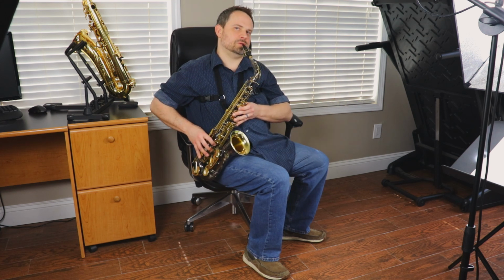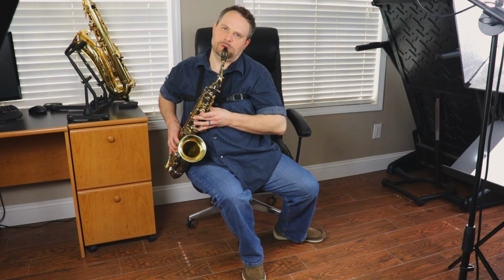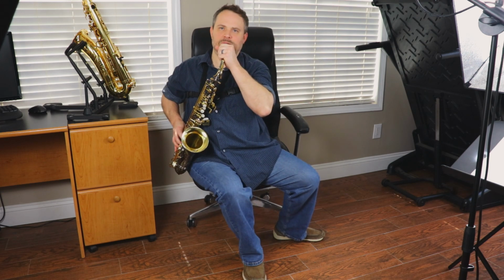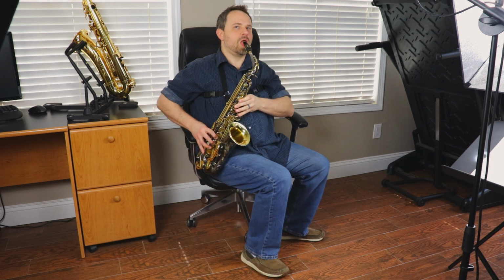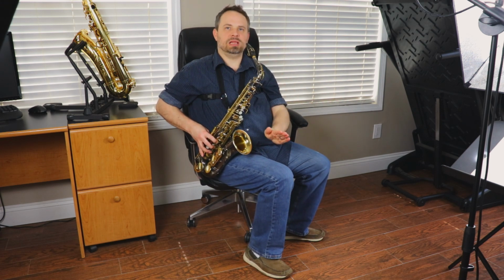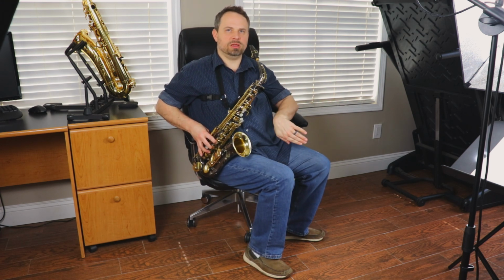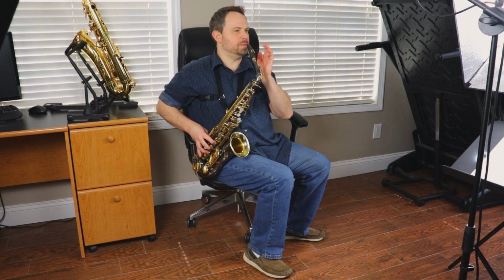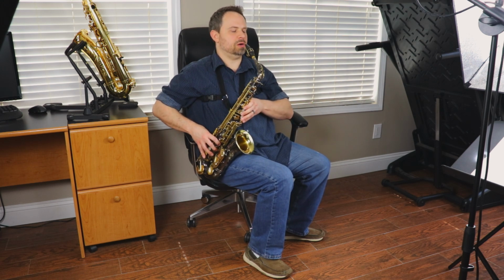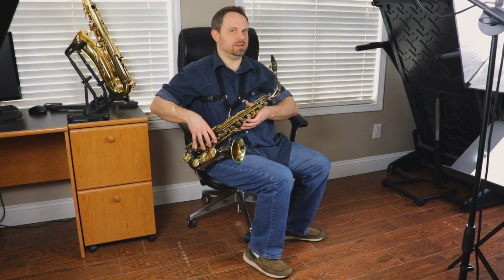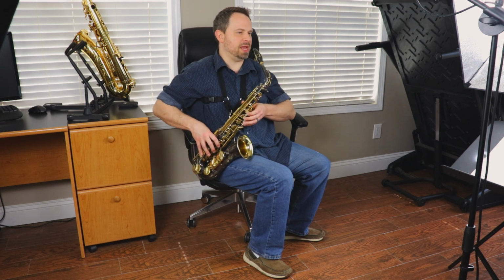Now notice how my head is crooked. I need to turn my mouthpiece so that my head is straight up and down. And notice how my right leg is over a little bit, pretty much under my chin, so my saxophone has room right here. This is exactly how you should be playing.